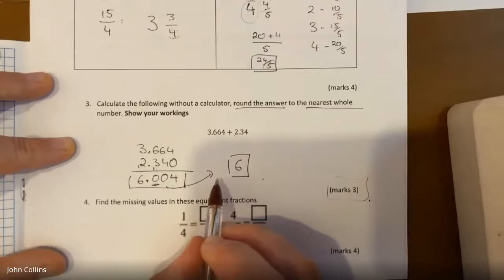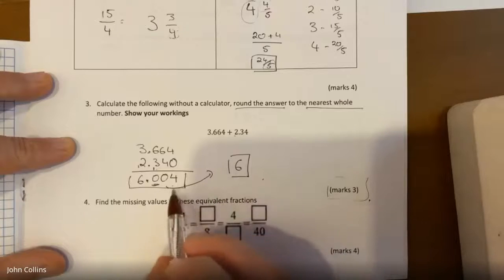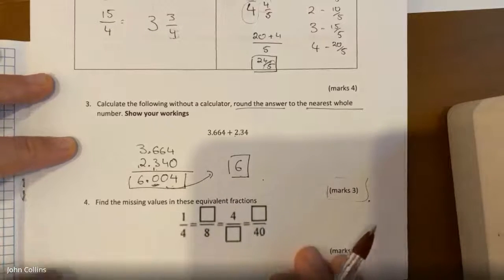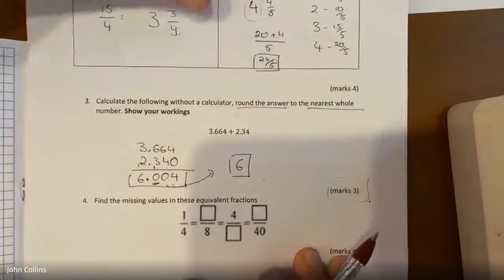So remember, the question will probably ask you to round it to the nearest whole number or 1 decimal place or something. So working it out was 2 marks, and then the extra mark was to round it. Next question. Okay.